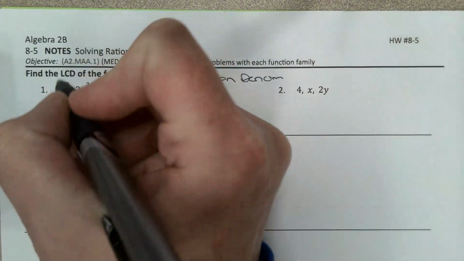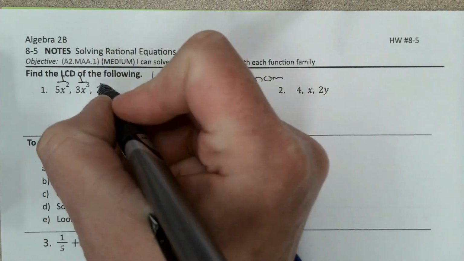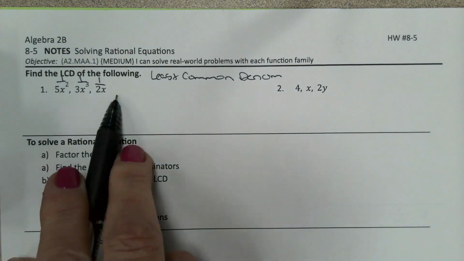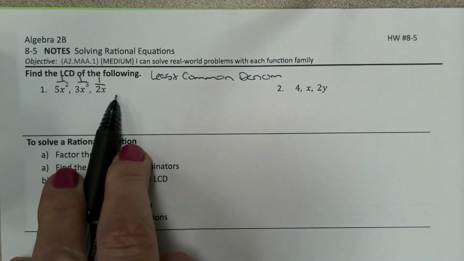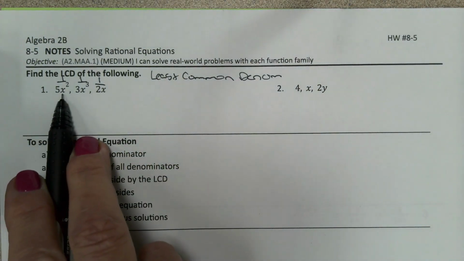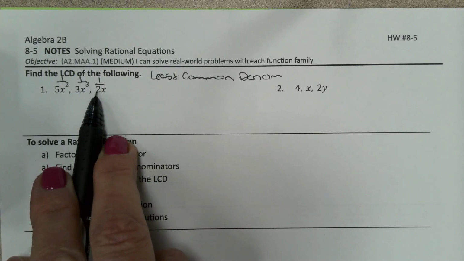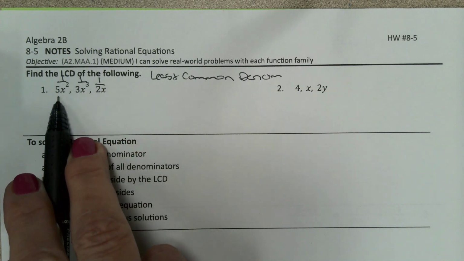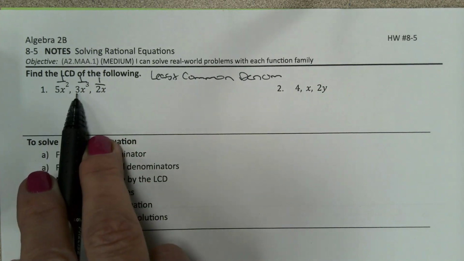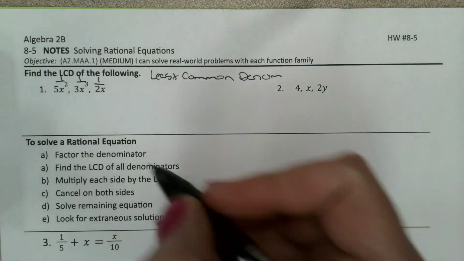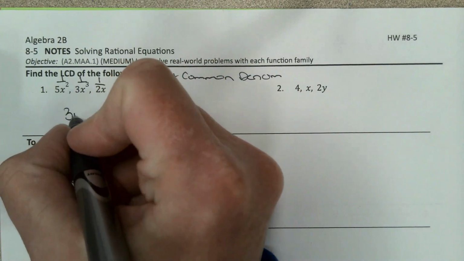If these were your fractions, some kids understand it better this way. If you had these three fractions, focus on your numbers first. So between 5, 3, and 2, what would be their common denominator? It's like you're counting up by 5s, counting up by 3s, and counting up by 2s. What's the first number you would come to? That would be 30.